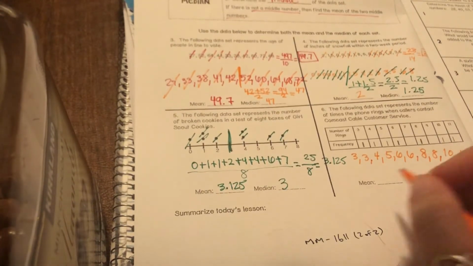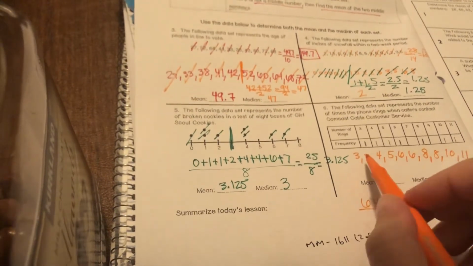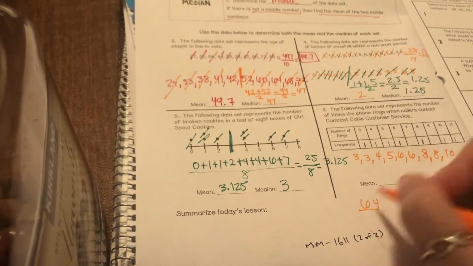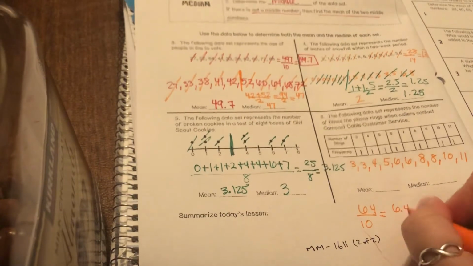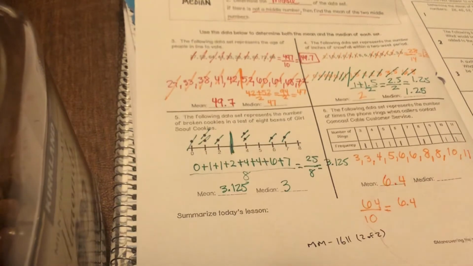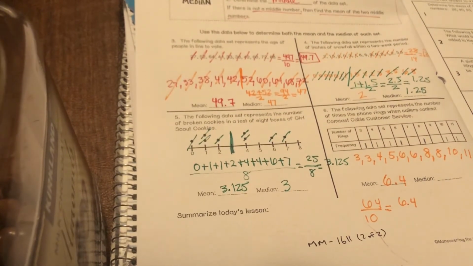So if you add all those together, you should have gotten 64. And there's a total of 1, 2, 3, 4, 5, 6, 7, 8, 9, 10 numbers. And 64 divided by 10 is 6.4. So you should have a mean of 6.4. And you should have a median, if you cross off from beginning to end.